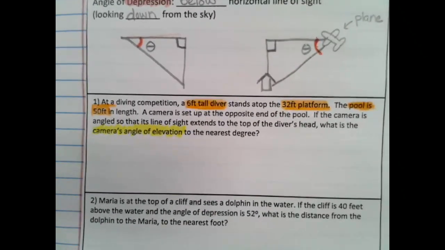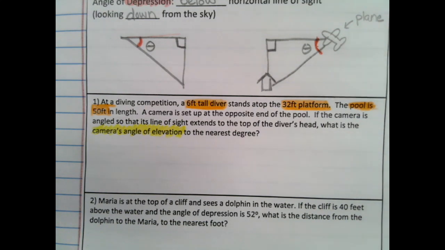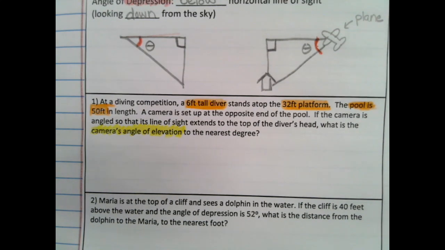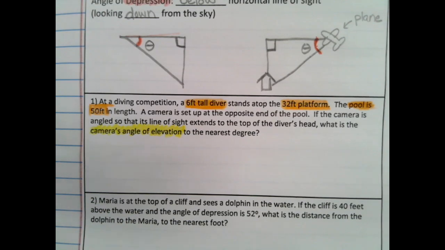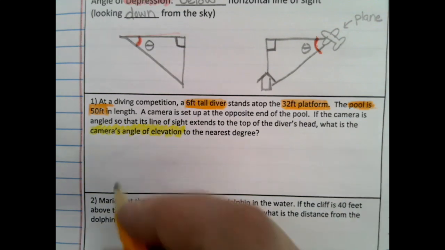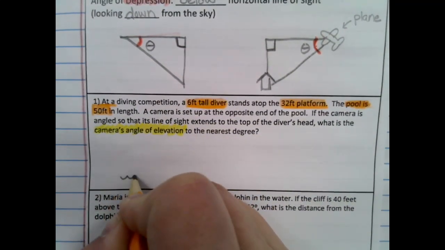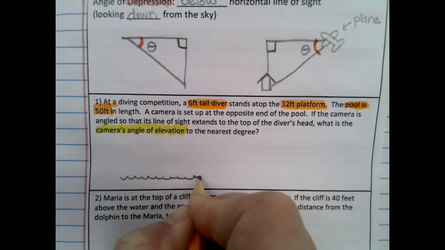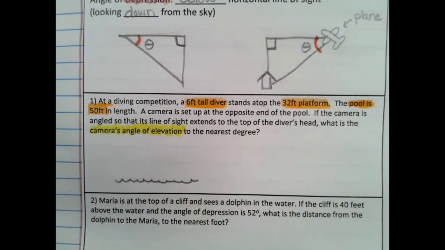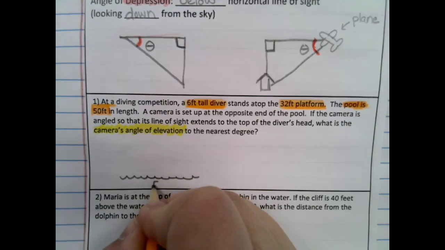All right, so first off, when we think about this space that we're in, what's something that you have to imagine first? Probably imagine the pool, right? Okay, so we're in the water. We have this pool. So here's my water. See my water? Look how pretty it is. And how long is that pool? How much length does that go? 50 feet. So we can put 50 there.